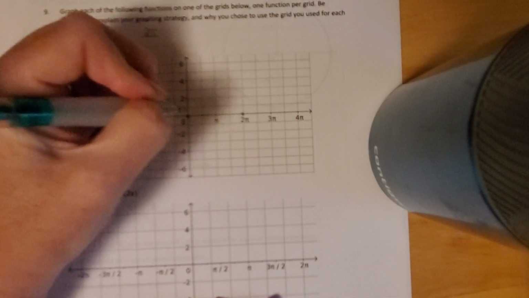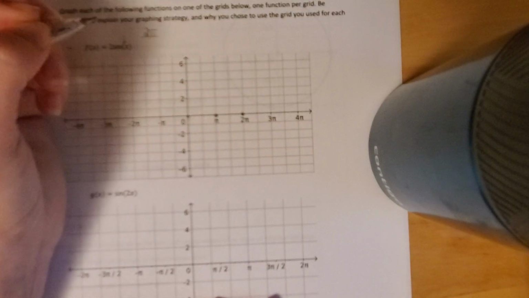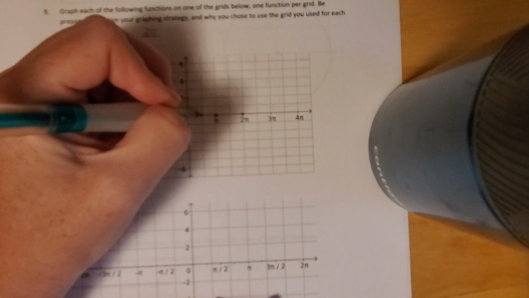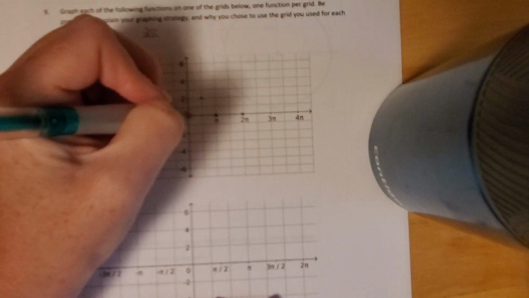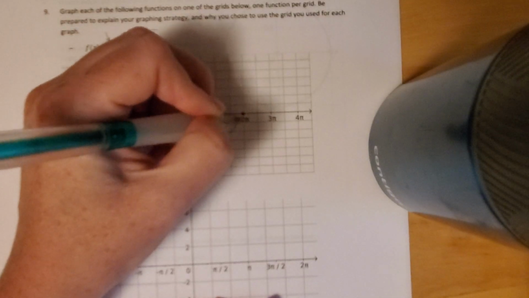So we're going to start at 0, and we're going to end at 2 pi, which means halfway in between, at pi, we're also back at 0. The amplitude is 2. So in between that, we're going to go up 2, then down 2, and then up to the middle.